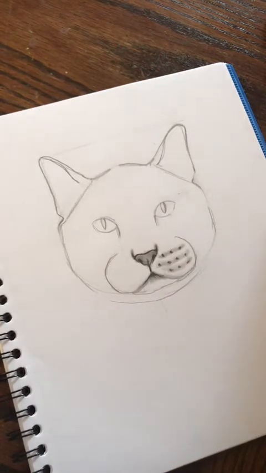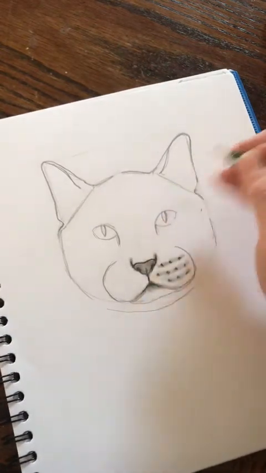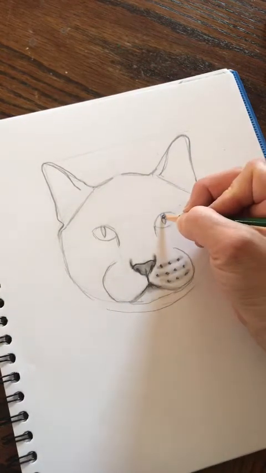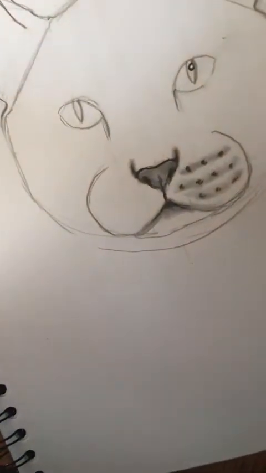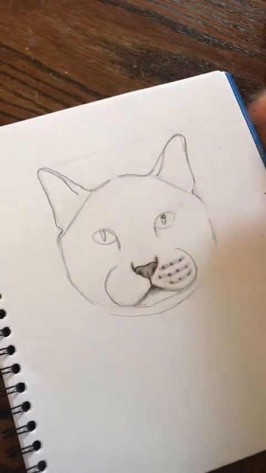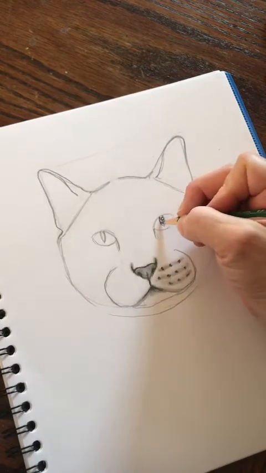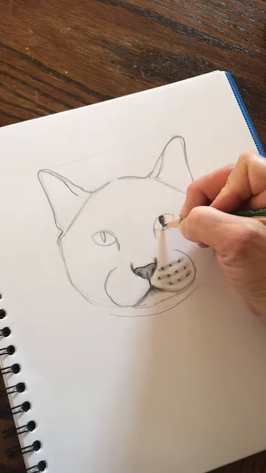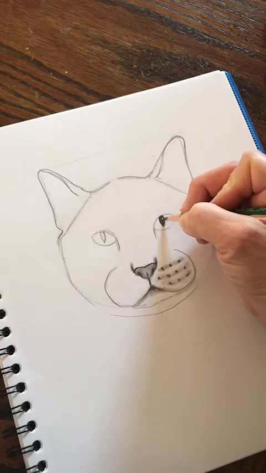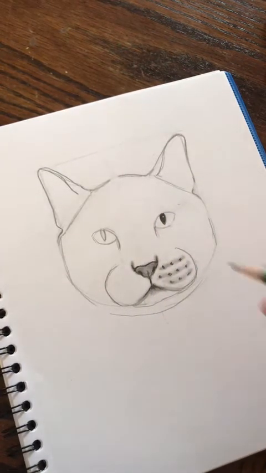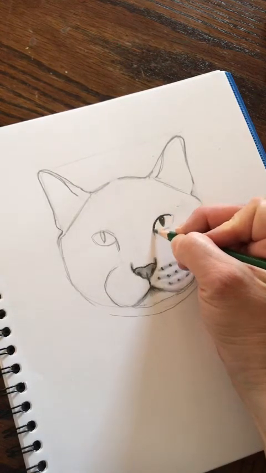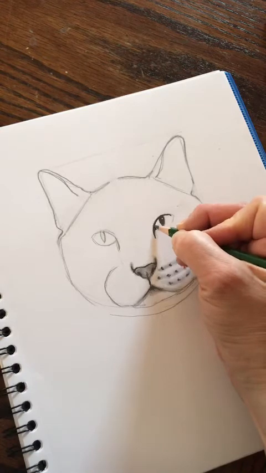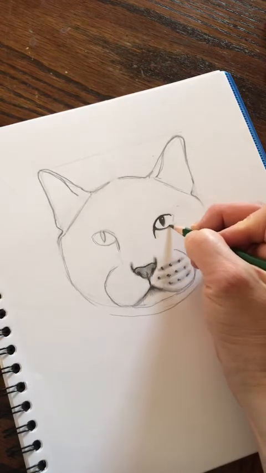Okay. On the eyes, before I shade in the eyes, I'm going to make a tiny little circle. See that tiny little circle? So that when I shade in the eye, I'm going to go around that circle. It leaves a little bit of reflected light in the cat's eye. And then I want this to be very dark around the cat eye.